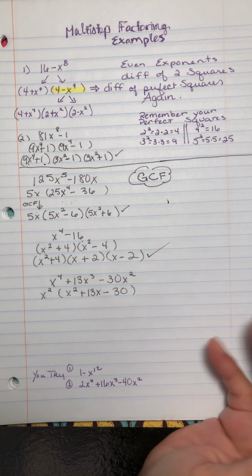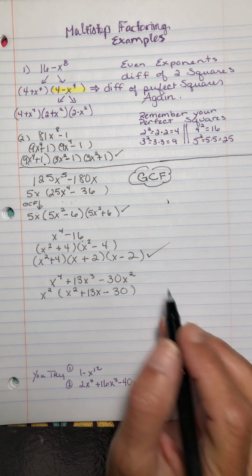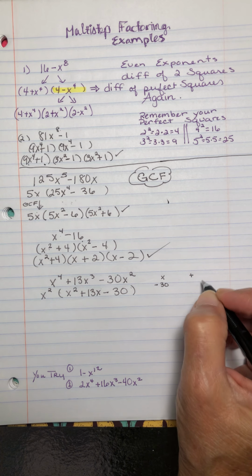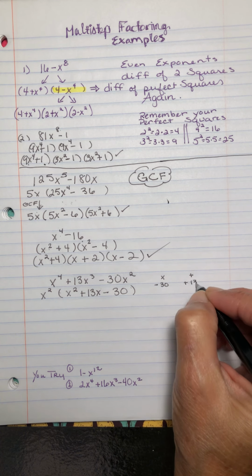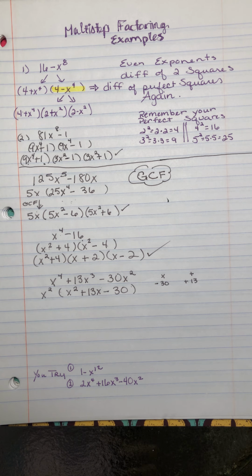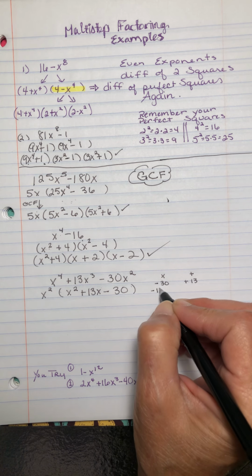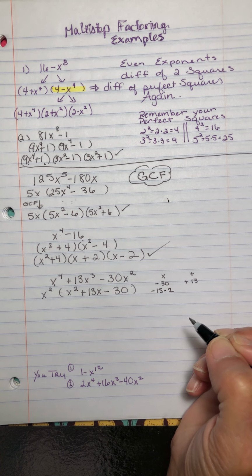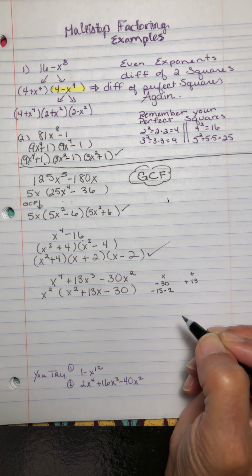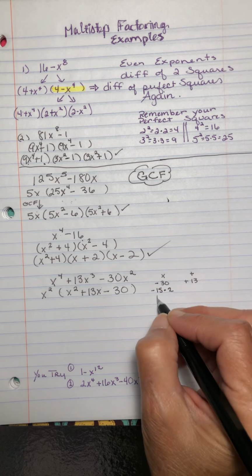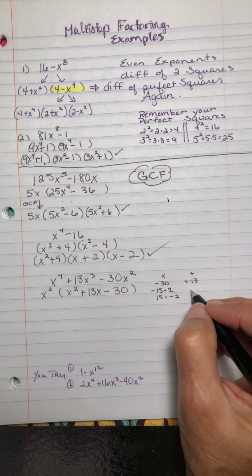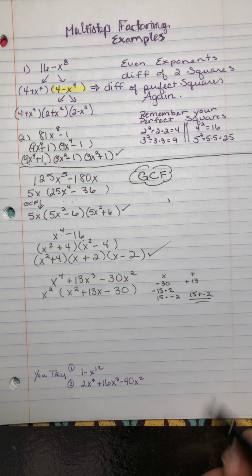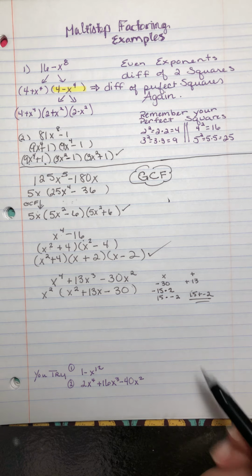Pulled out the x squared. So now you have to know how to factor trinomials. And so my question is, what can I multiply to get negative 30, but add to get positive 13? And there's lots of choices, but the pair that works is negative 15 times 2. Not negative 15 times 2. It would be 15 times negative 2. There we go. Gotta make sure those work out. 15 plus negative 2 is 13, and that is positive.